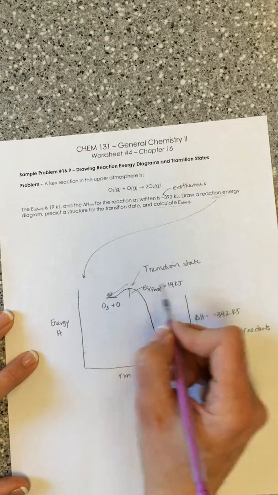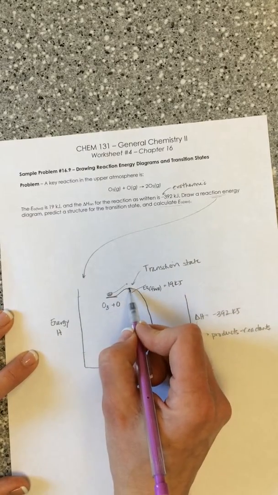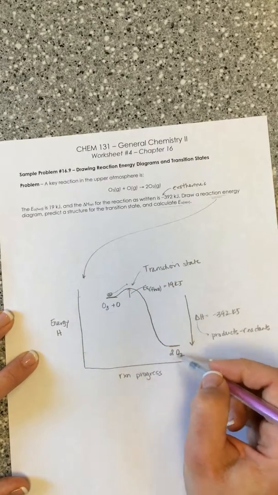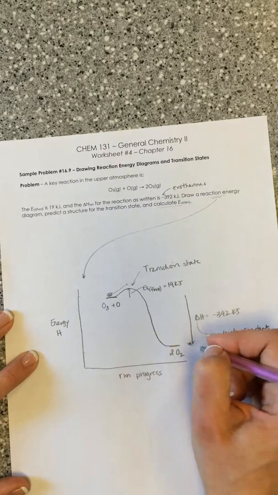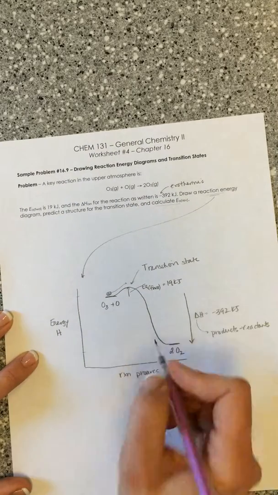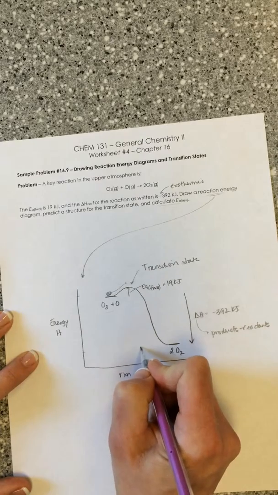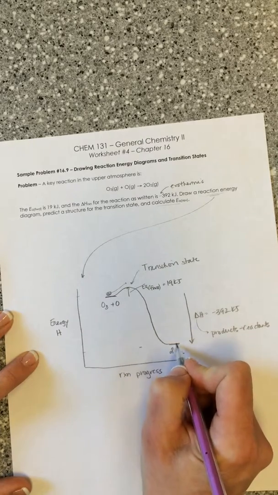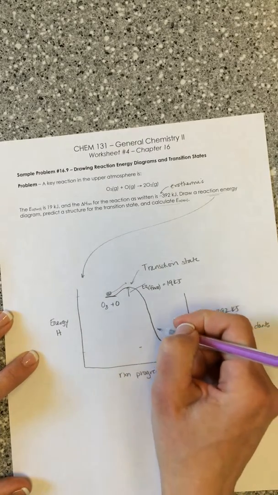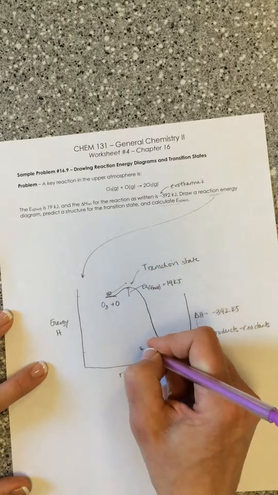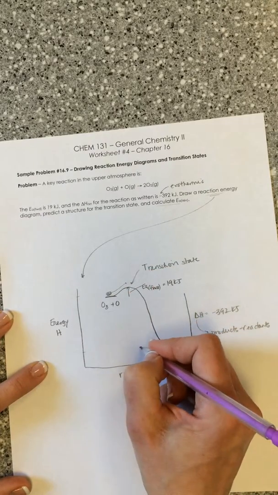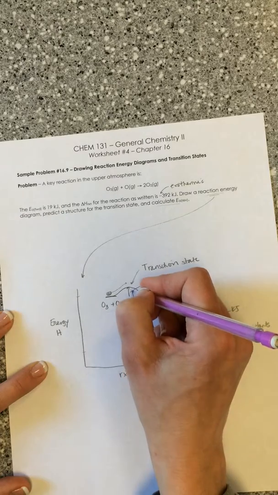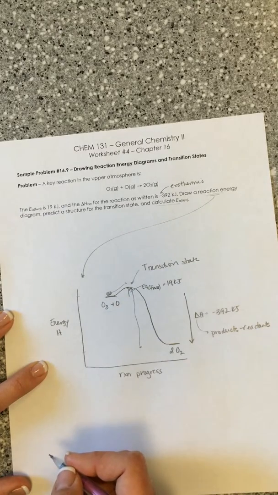we have to go up a hill that's 19 kilojoules, okay? And then slide down the other side to products. So the activation energy for the forward direction is this energy level. For the products, going in the reverse direction, it's the amount of energy it takes to get to that same transition state.